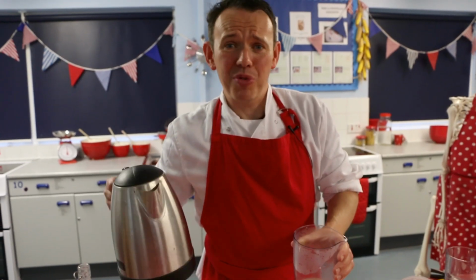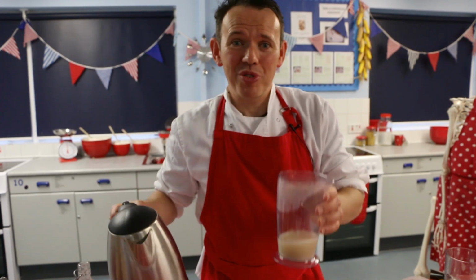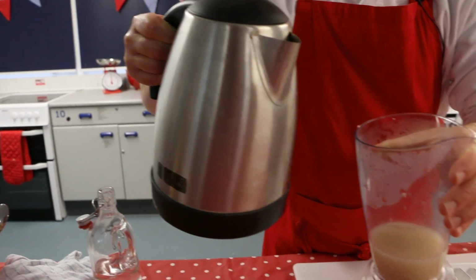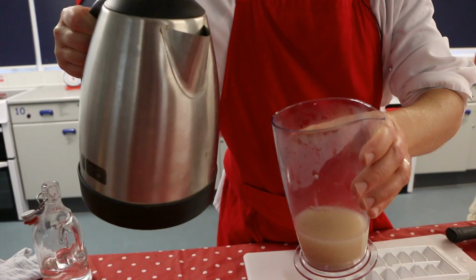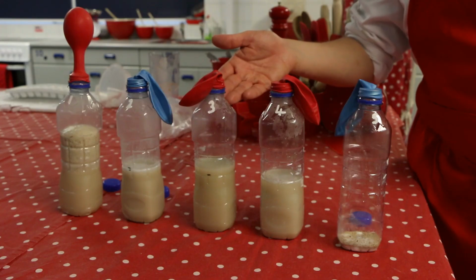On a cautionary note, be careful with boiling water. Pour the boiling water into a flask with the yeast first, otherwise you're going to end up with a melted plastic bottle. We'll check back on these in 20 minutes.